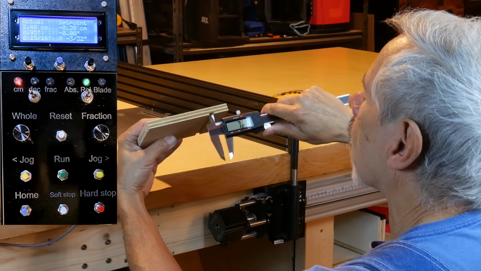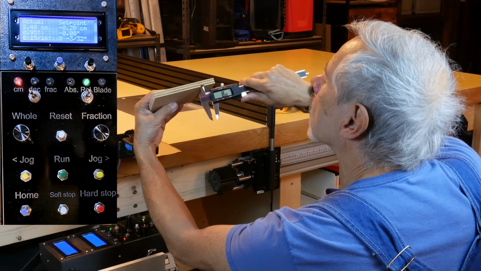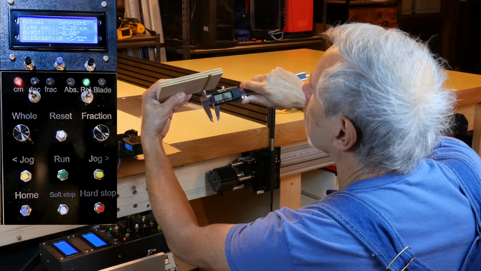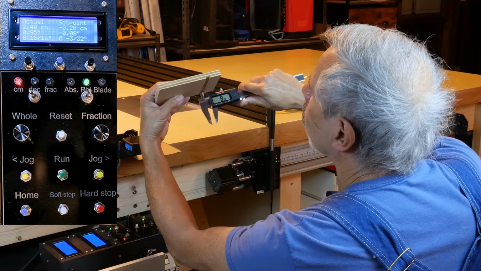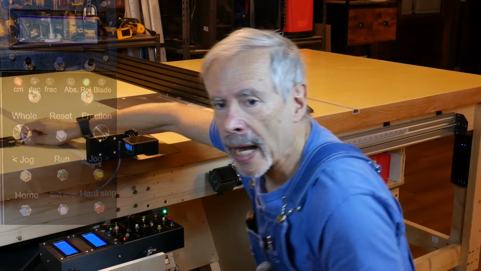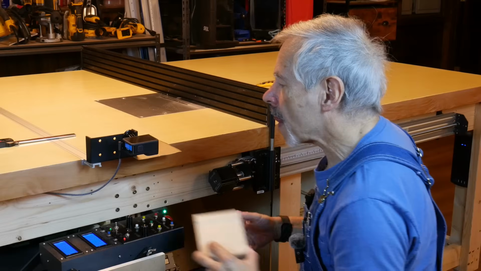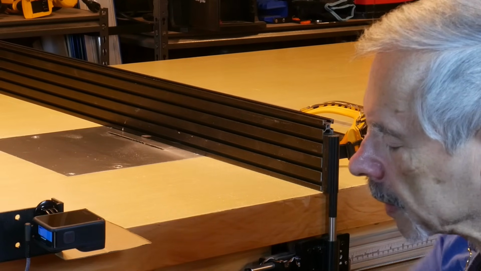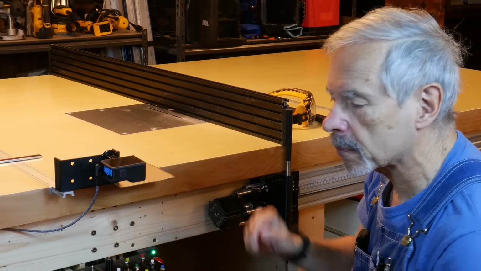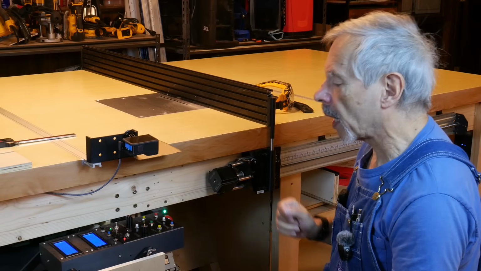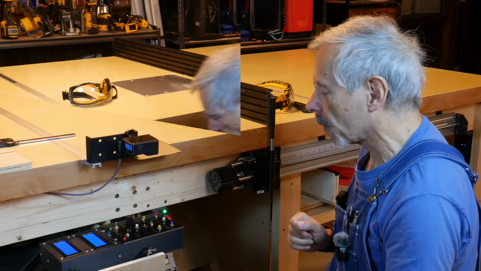I'll check another position. Here it is also 8, and another position, here it is 8.02. In either case, I made a dado 8 millimeters wide, and for doing that I used the relative setting, which allowed me to quickly, with just a push of a button, move the fence by the desired amount.